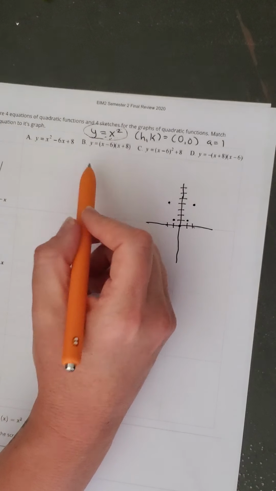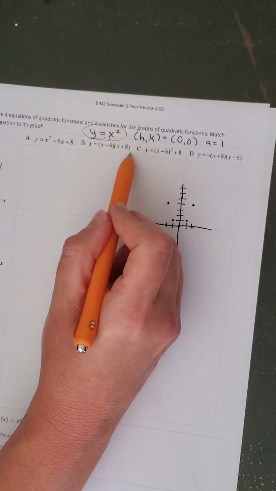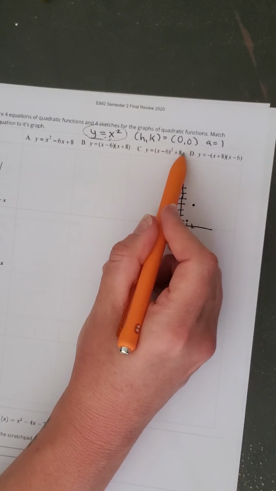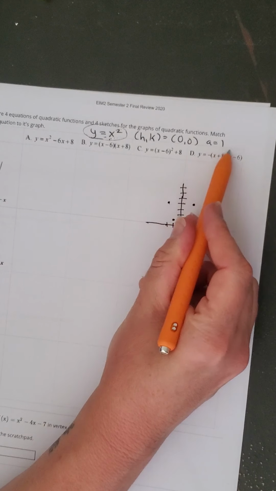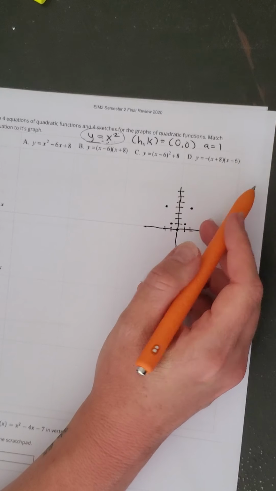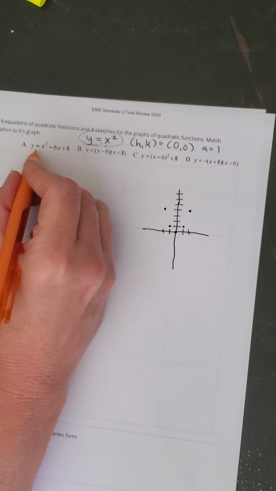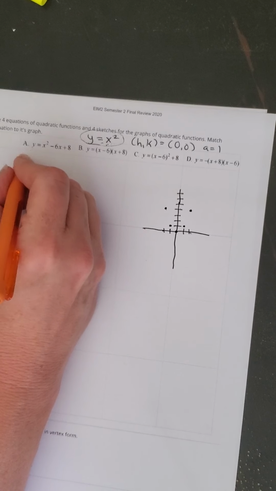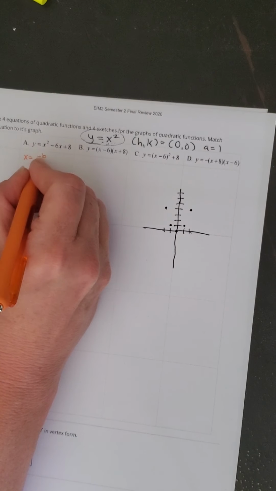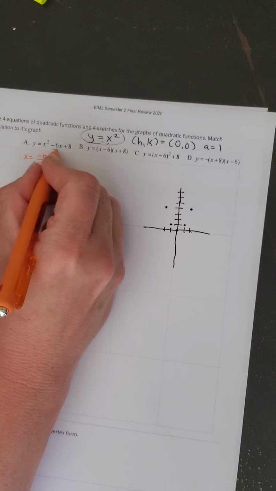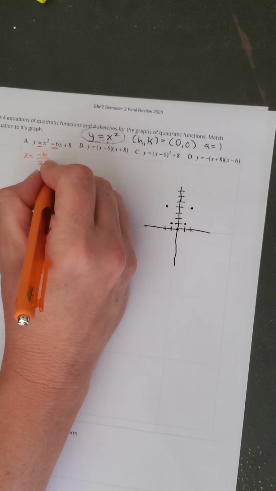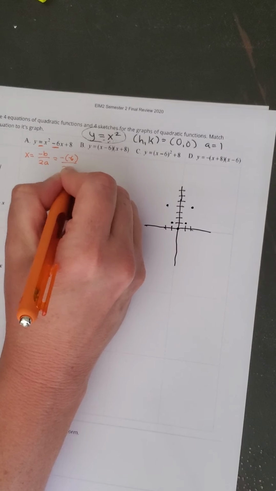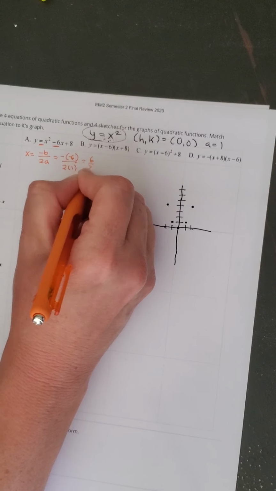Okay, so let's go ahead and we need to simplify this guy. We need to put this one in vertex form. This one's the only one that's in vertex form, and we need to simplify this one as well. So let's go ahead and change this into vertex form. So that's what we just did before. We're going to use x equals -b over 2a, and here's b, and here's a. So this would be -(-6) over 2 times 1. So that would be 6 over 2, which is 3.